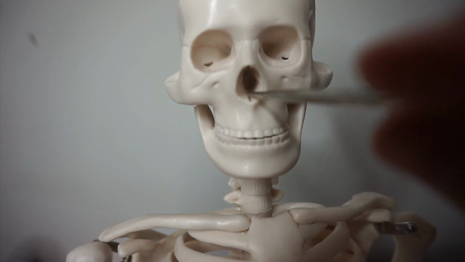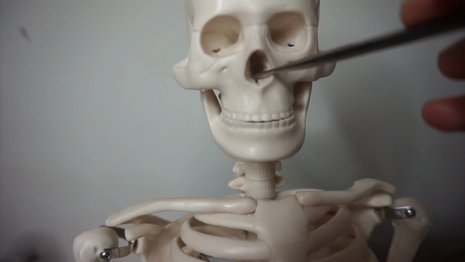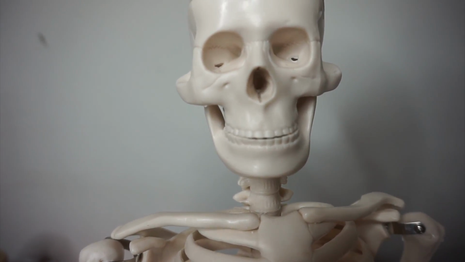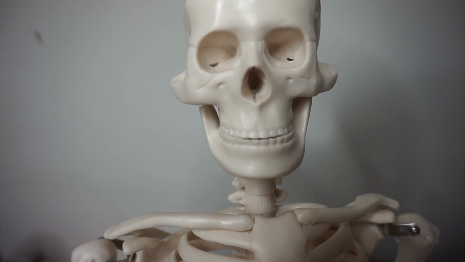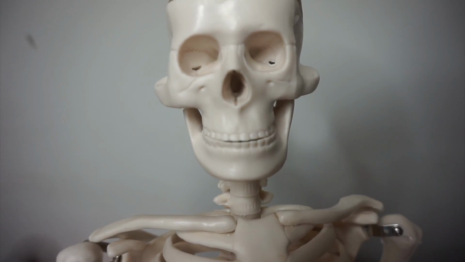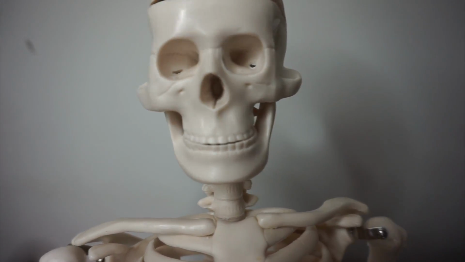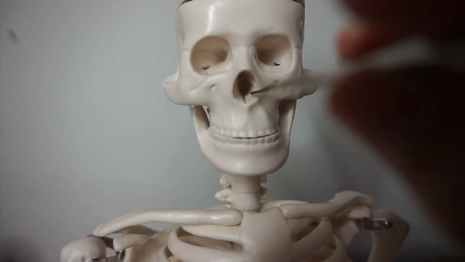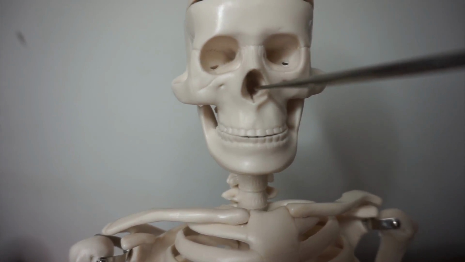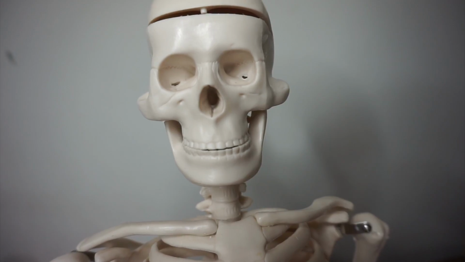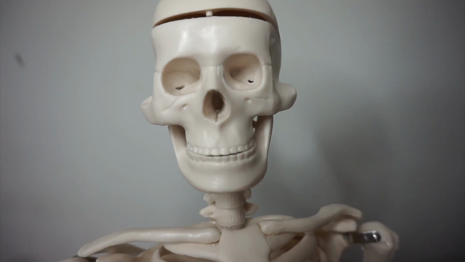We have the vomer, which would be right here. And the two bones that form the bony nasal septum are the vomer and the ethmoid. The inferior nasal concha would be on the lateral sides, right here and right here. These bones form the lateral walls of the nasal cavity.